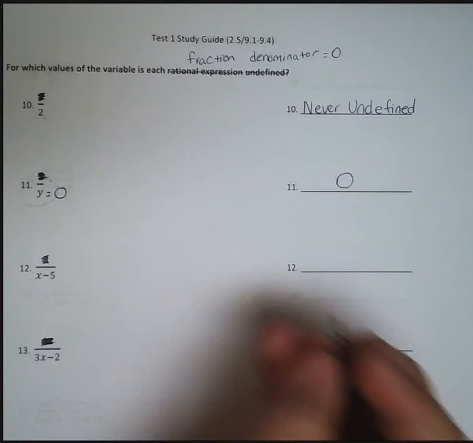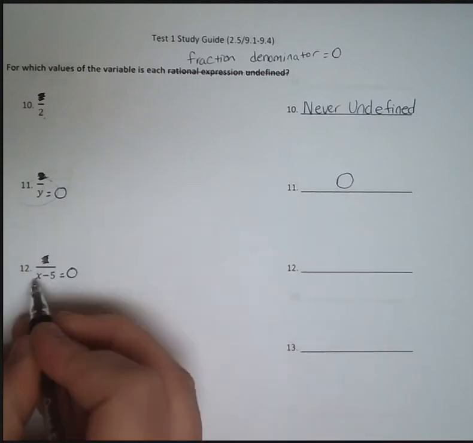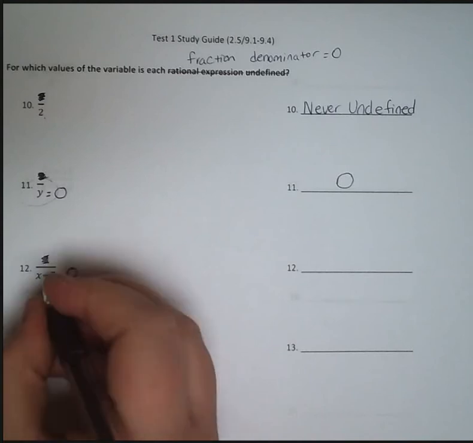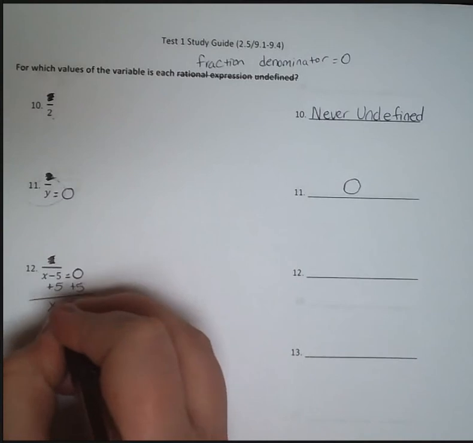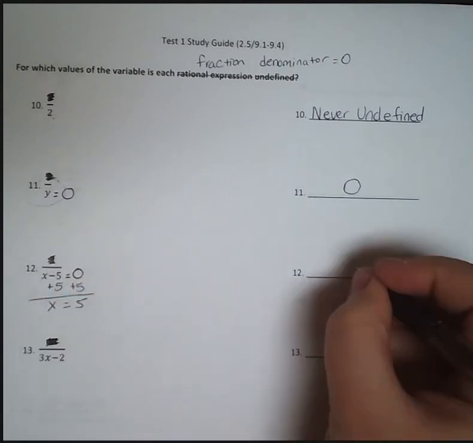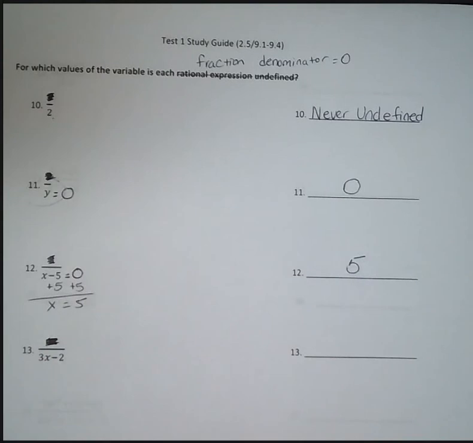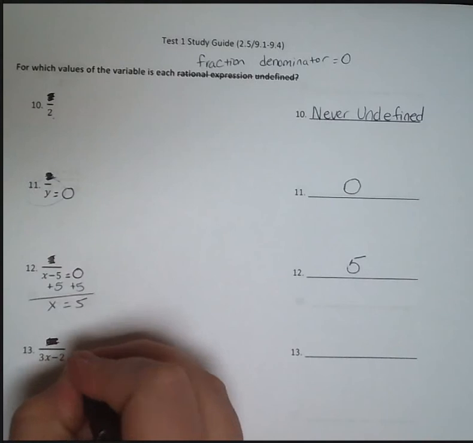Number 12, what can we plug in to that x to make this a 0? Well, I set it equal to 0 and you solve. If you did not already see that it was a +5, you now know by solving. Now, 3x minus 2 equals 0.